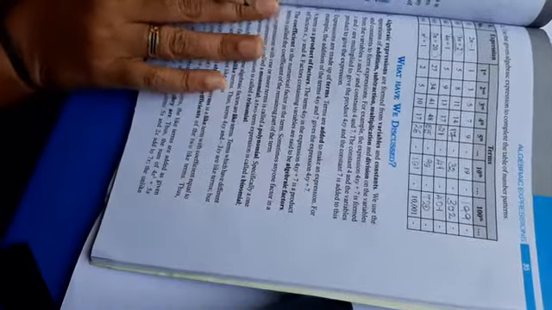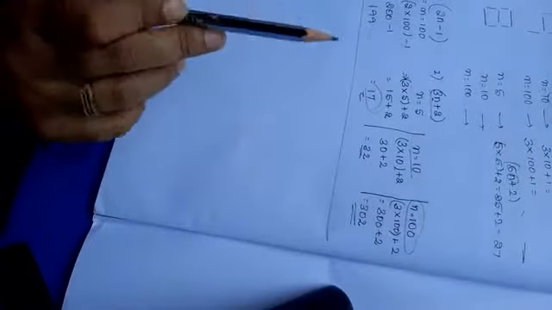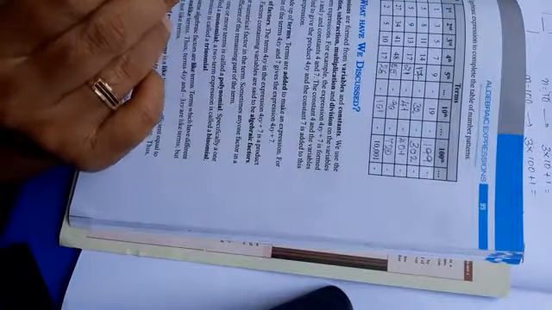Okay. For all these problems you have to find a solution like this. Don't write down the blank answers that I have written, because you will do the solution for this yourselves. Clear, children? So this completes your chapter, that is algebraic expression. Got it? Yeah.